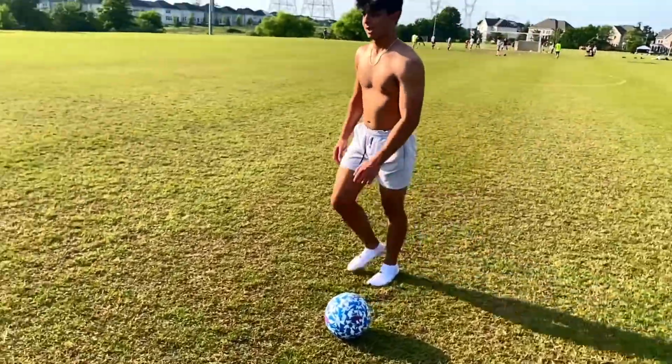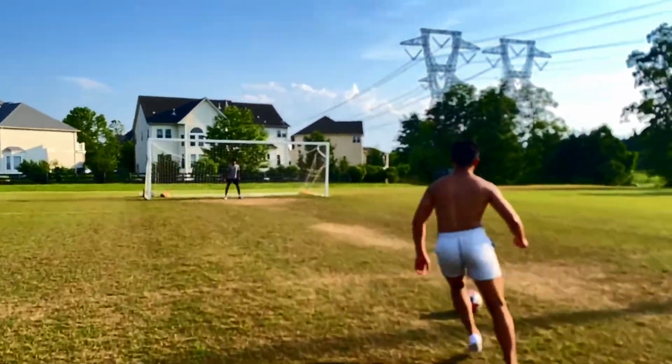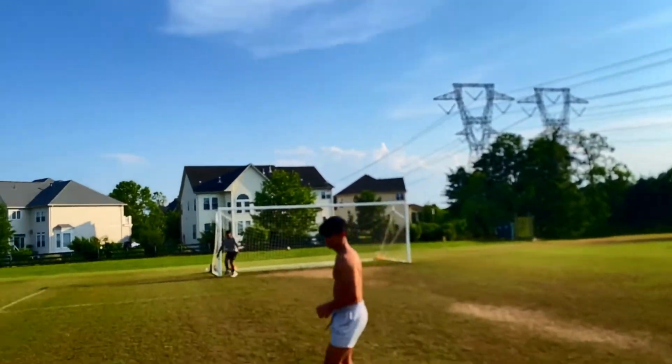This will be his last chance for the equalizer. Goes for the shot. No!